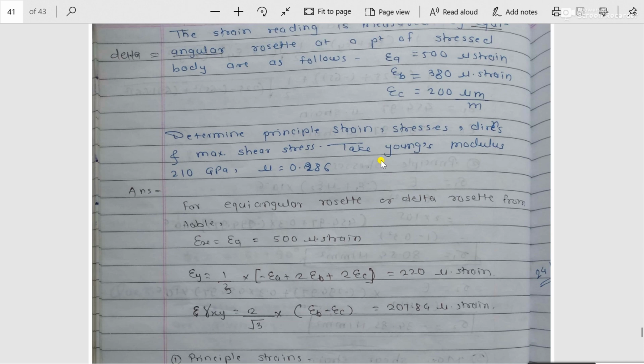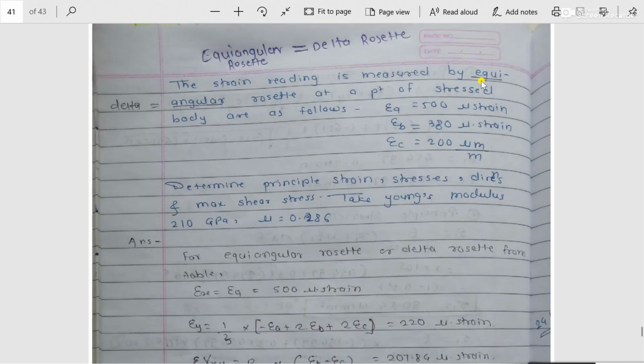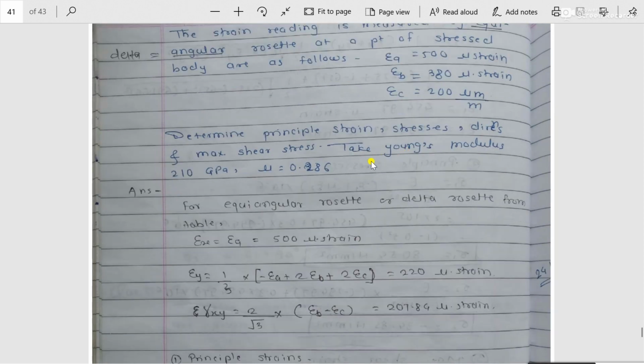In that table we have to identify the column of equiangular rosette or the delta rosette, and from that table I have to calculate the values of epsilon x, epsilon y and gamma xy from these three values, that is epsilon A, epsilon B and epsilon C. So now we'll start how the numericals will be solved.